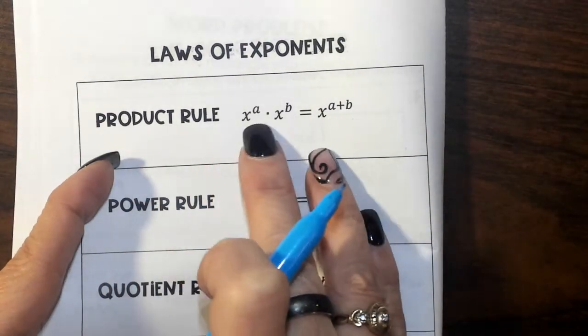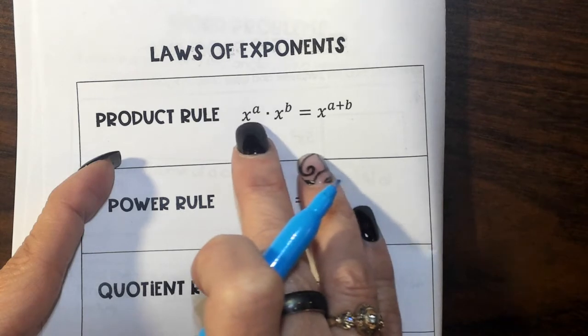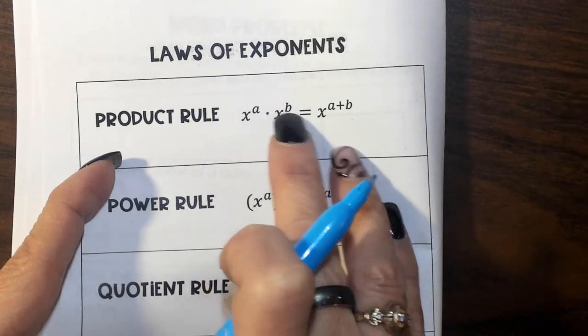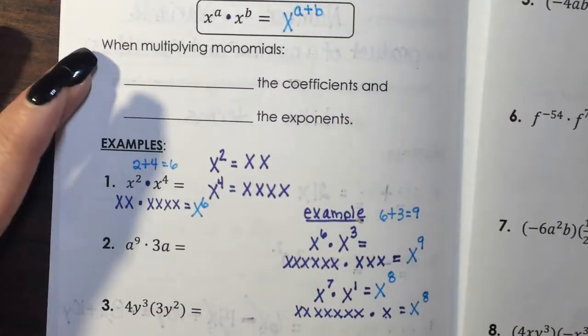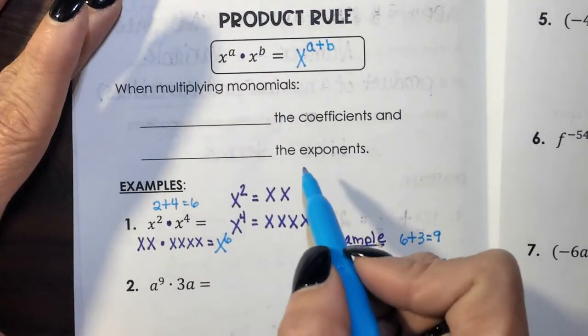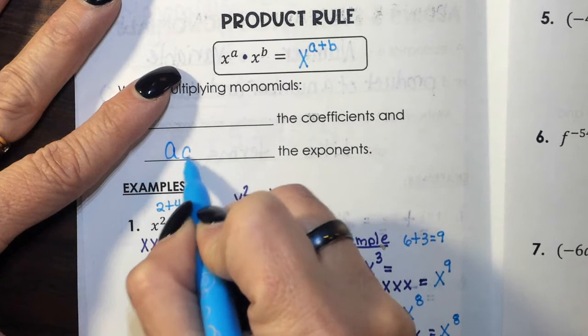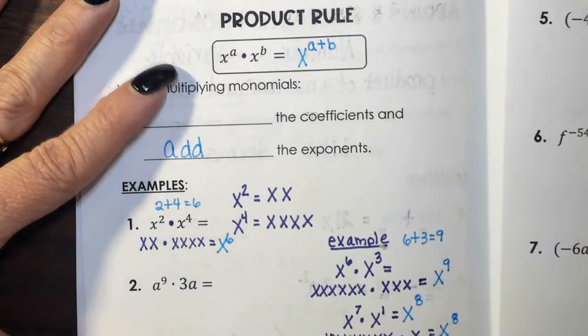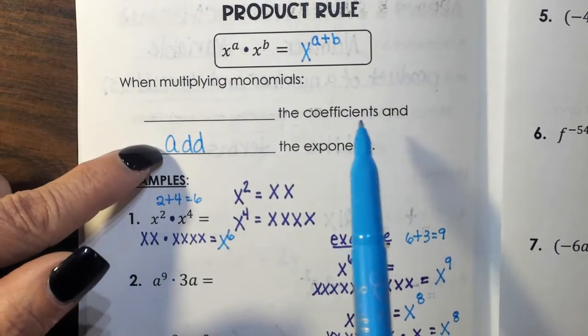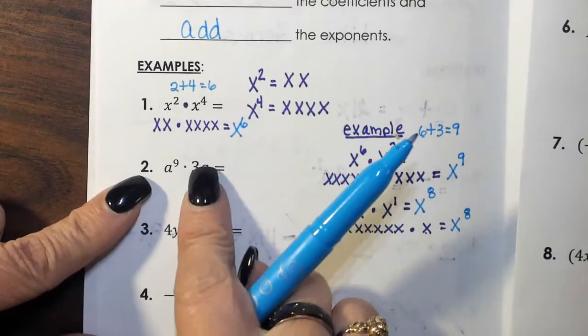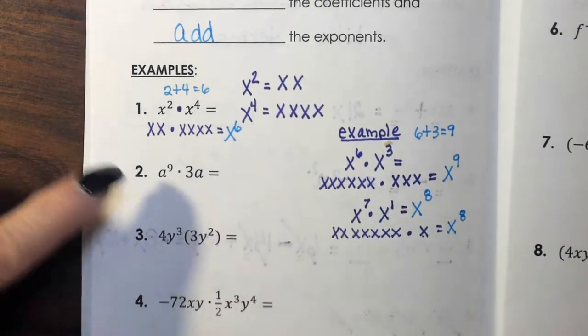Product means multiply. When you are multiplying the bases, you're going to add the exponents. That'll get a little confusing the further we get into this. All right, so on the exponents, we are going to add the exponents together. Okay, but the coefficients. Coefficients are when I have a number. What am I going to do with that number?